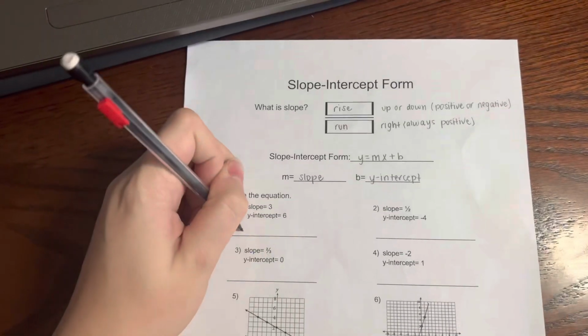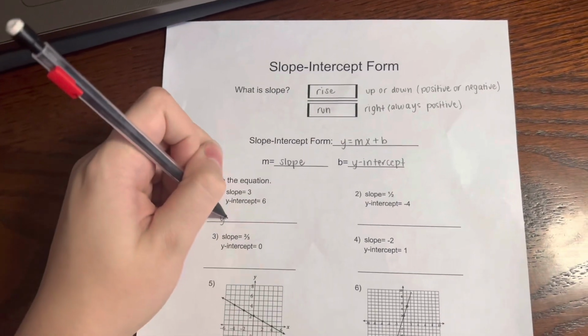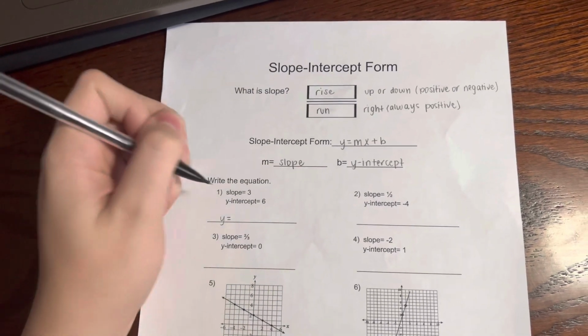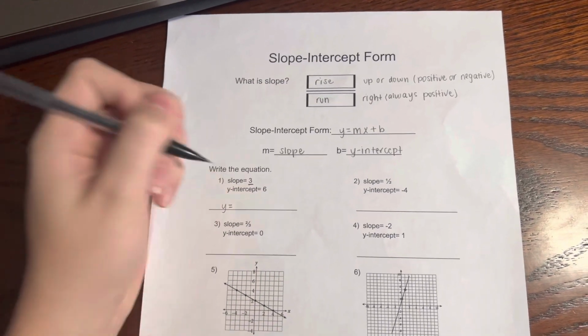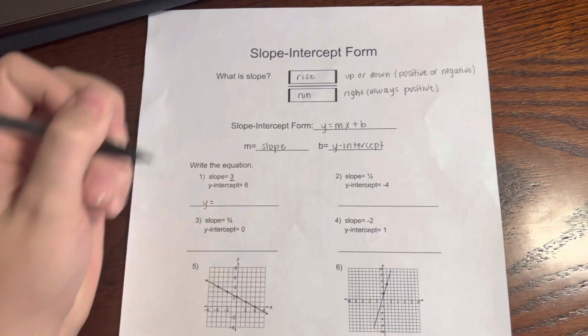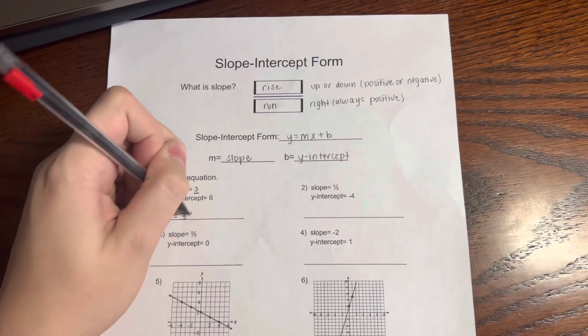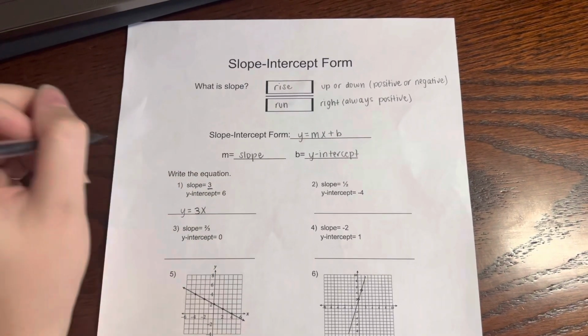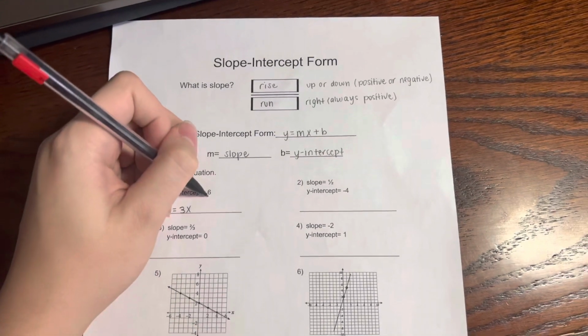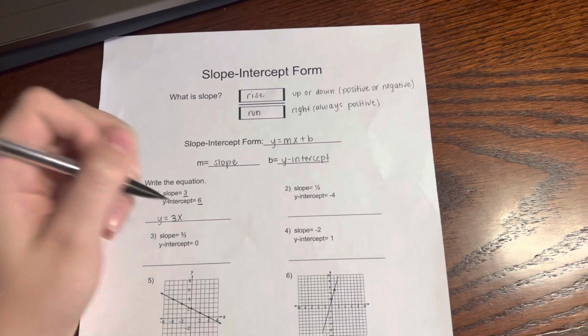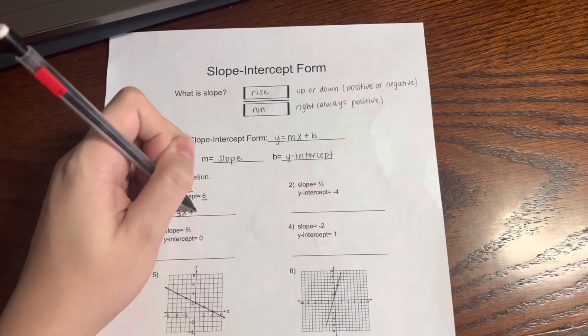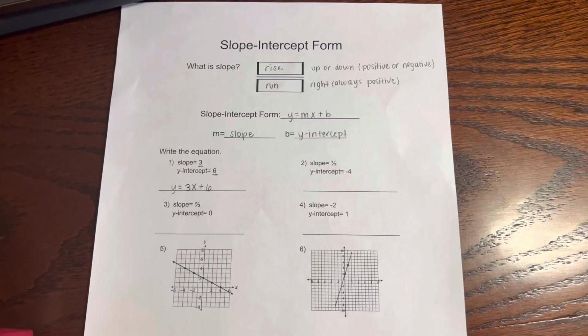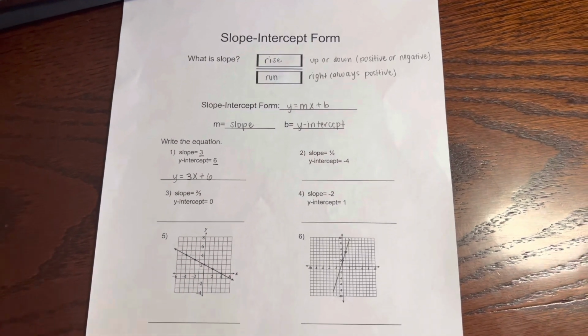So you always start by just writing your y equals, and then our slope is 3, so that goes in the m spot. So we have 3x, and your x is there no matter what number you have. And then your y-intercept is a positive 6, so that means it is plus 6. And there's our first equation.